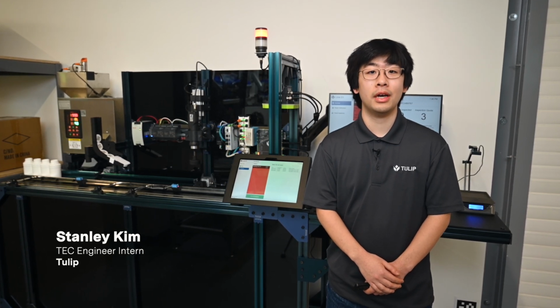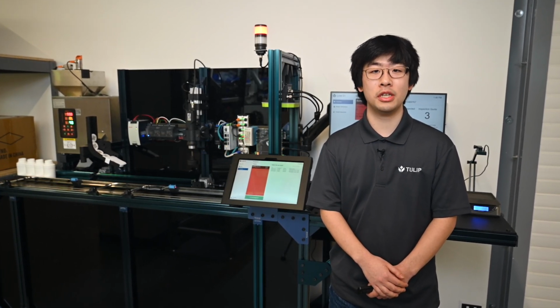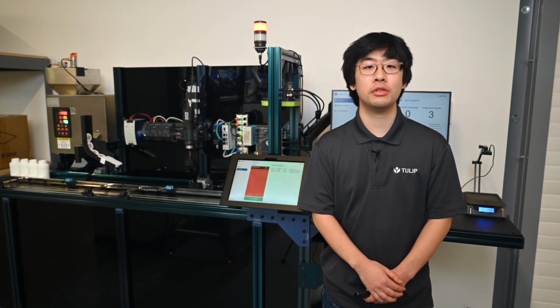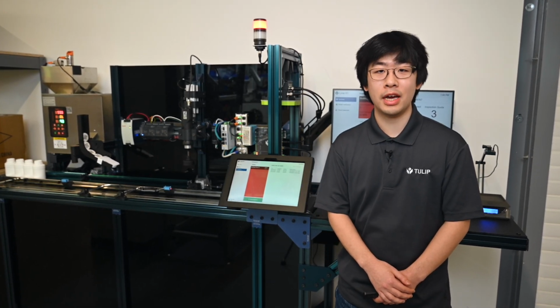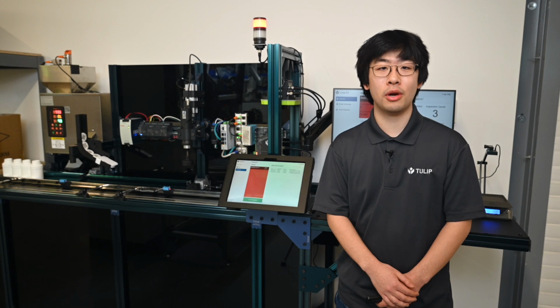In this demo, I'll show you how Tulip enables real-time machine monitoring and control on a continuous manufacturing process, like this bottling line, to reduce downtime and increase productivity. For the control line, we built a custom control panel application in Tulip.